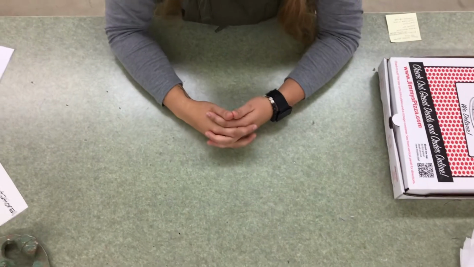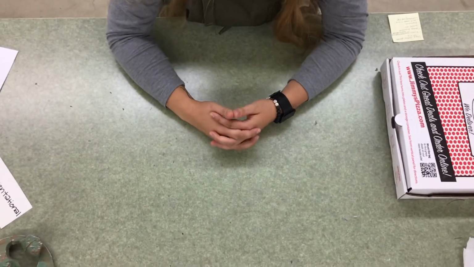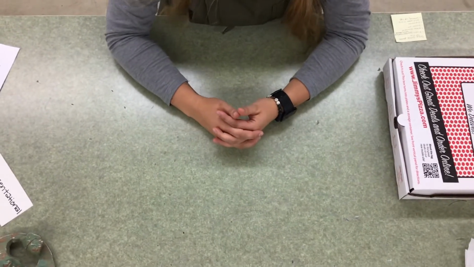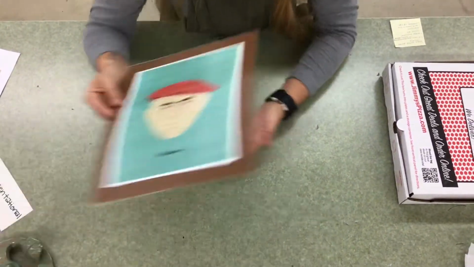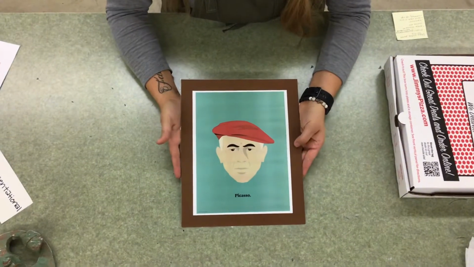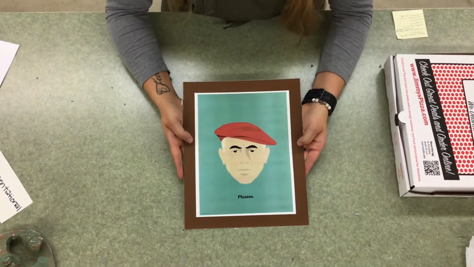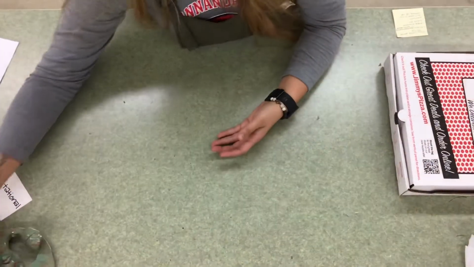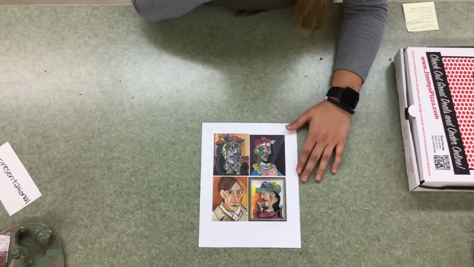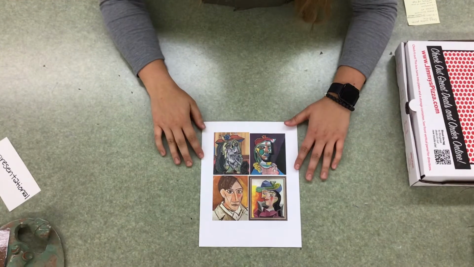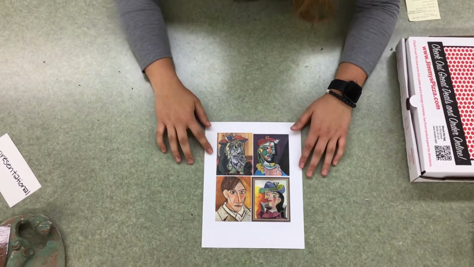This is 6th grade art, and we are going to be doing our first project for the period. Our first project is we are going to be learning about an artist named Pablo Picasso. He is a Spanish painter. Some of his paintings are right here. He does paintings that are very different from what you normally see.